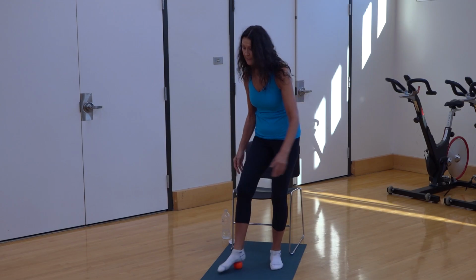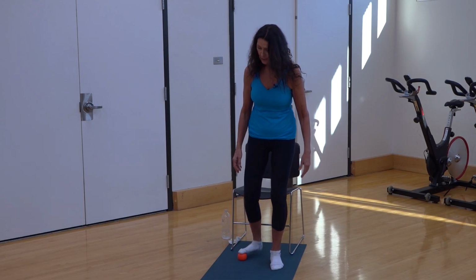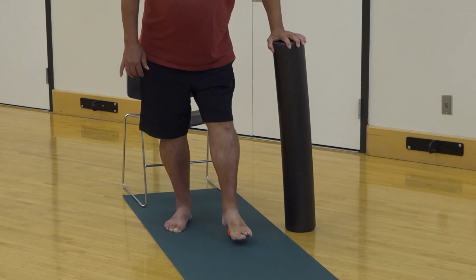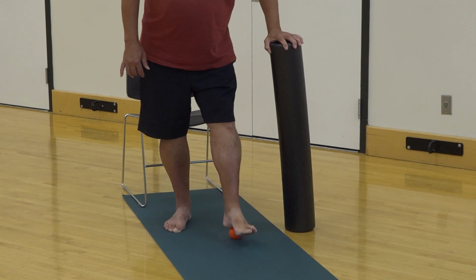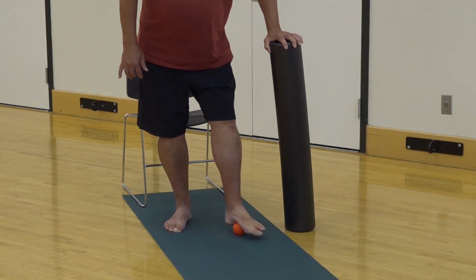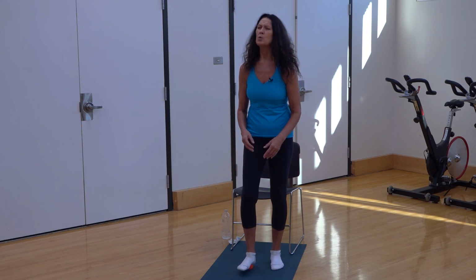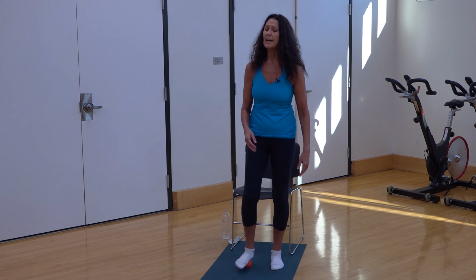Good. And then just once again, all over the place, however you want, along the sides, maybe along the edges of that foot, underneath the toes, just anywhere. And there may be spots where it feels especially like, I can feel that.